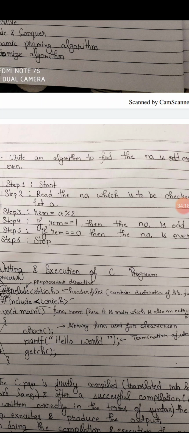So we have discussed till now precedence and associativity, which is very helpful in calculating the final solution of expressions. In writing a program also, this is very important. In the next lecture, we will understand how to write a C program and how to execute a C program.